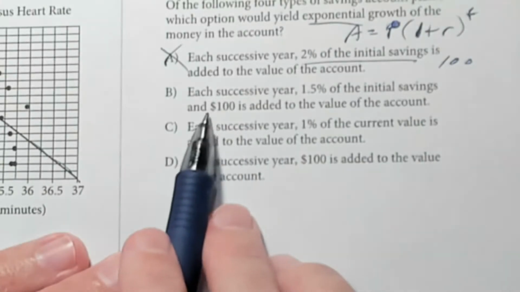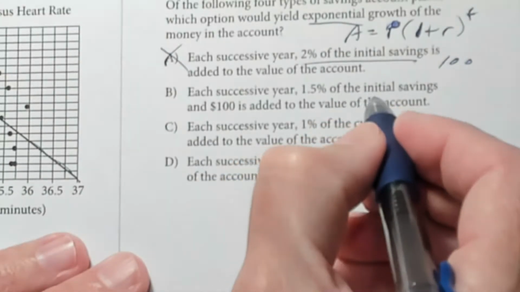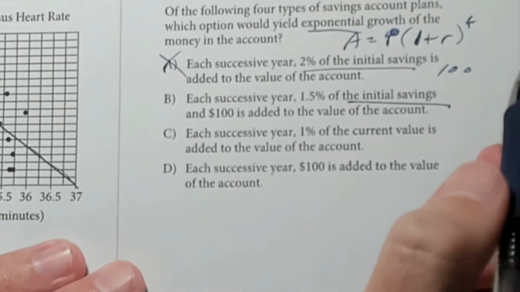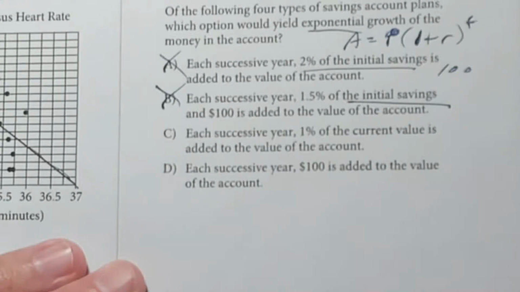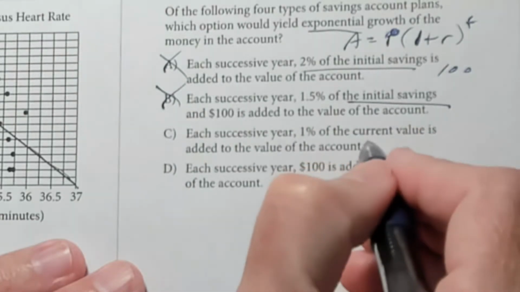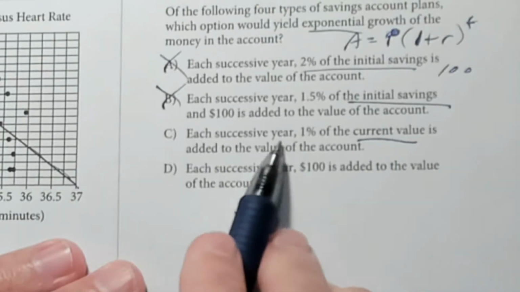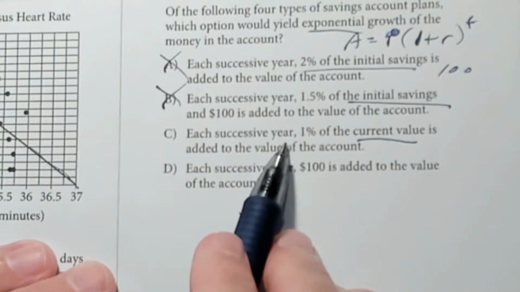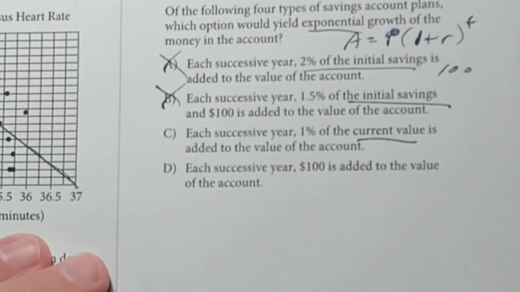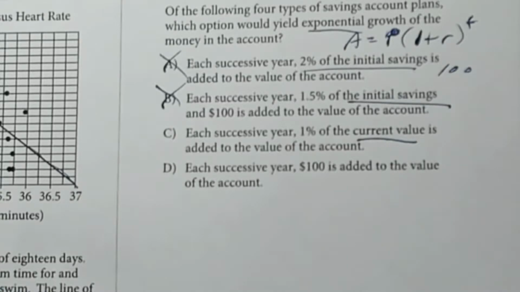1.5% of the initial and $100. Again, it's of the initial, it's not of the new value of the account. So it's not going to be exponential. 1% of the current value. There, I like that one. Each successive year, that one sounds like the answer. So if next year you got $110, well, then the next year you've got 121 or whatever.